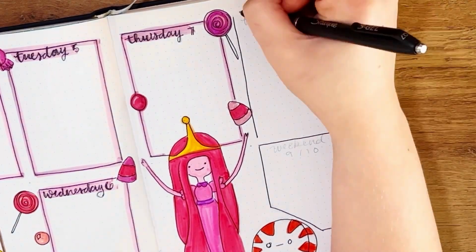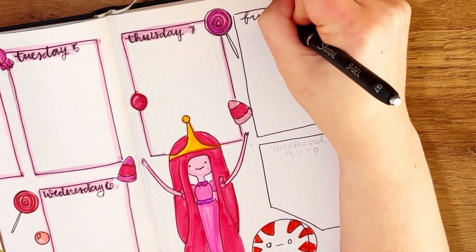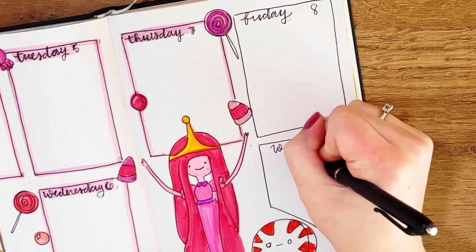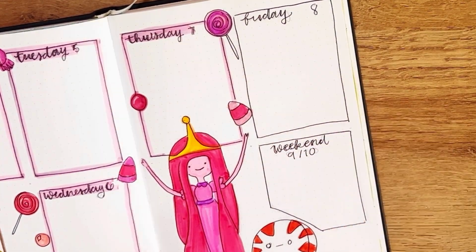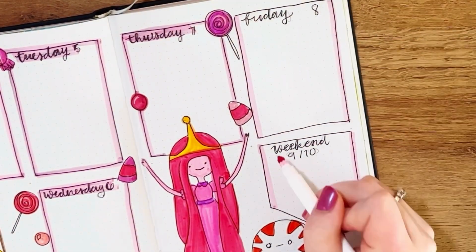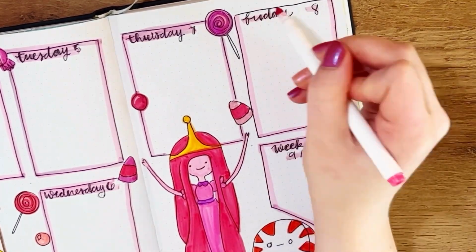Here we are finishing up our weekly spread. I kept it pretty simple otherwise. I thought about going in with paint again in the background, but decided just to keep this more clean for my weekly spreads to do my to-do list.